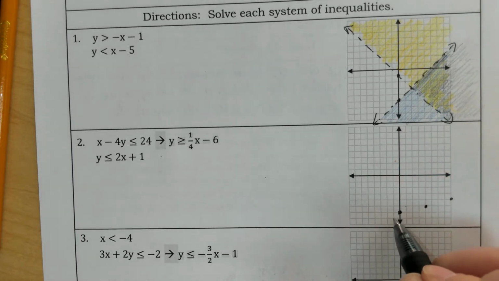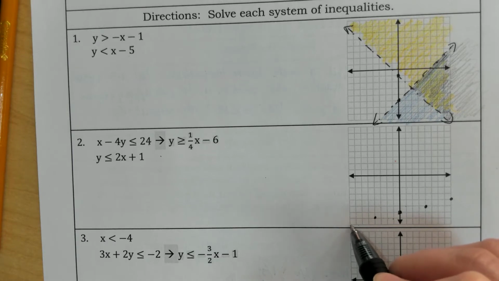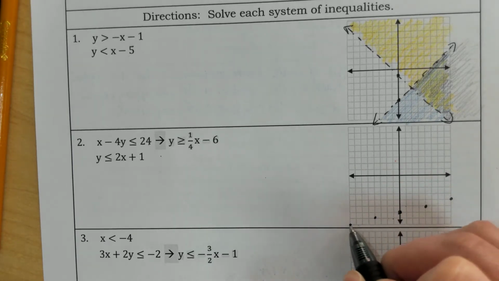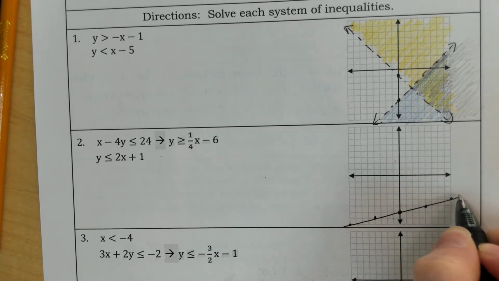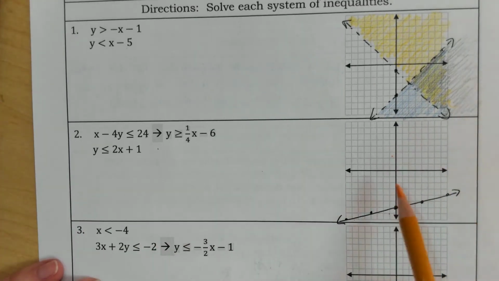Now, because this isn't equal to, I can go ahead and use a solid line. And because it is greater than, I'm going to shade above that line.